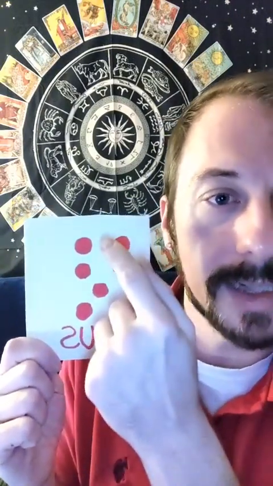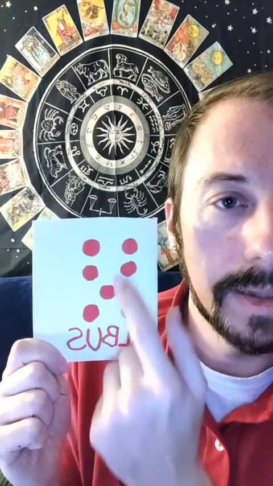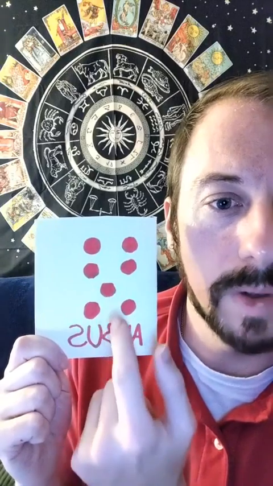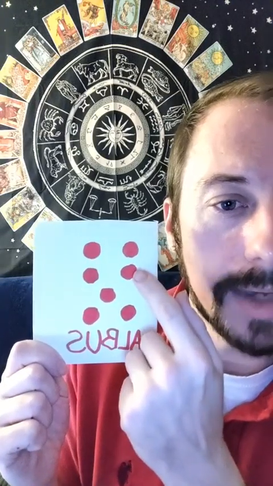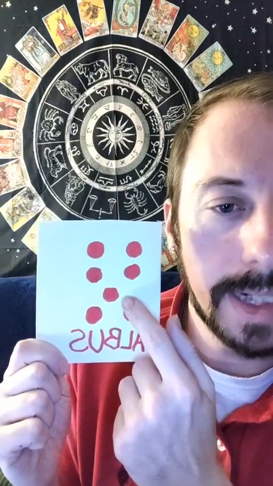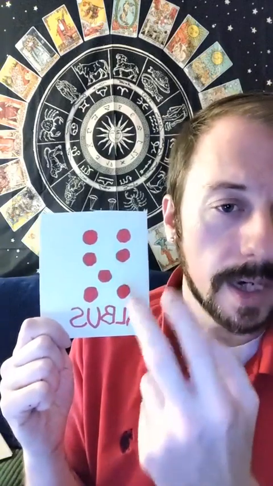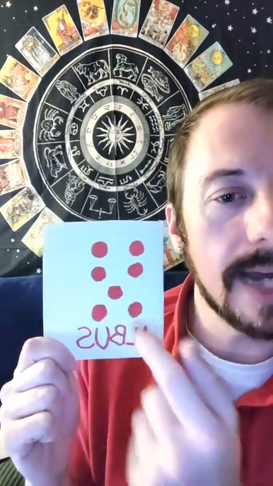So the top line is fire, the second line is air, the third line is always water, and the fourth line is earth. The fire line here has 2. The air line has 2. The water line has 1, and the earth line has 2. Now, 2 dots means passive and 1 dot means active. Albus has only one active element. The active element is water.